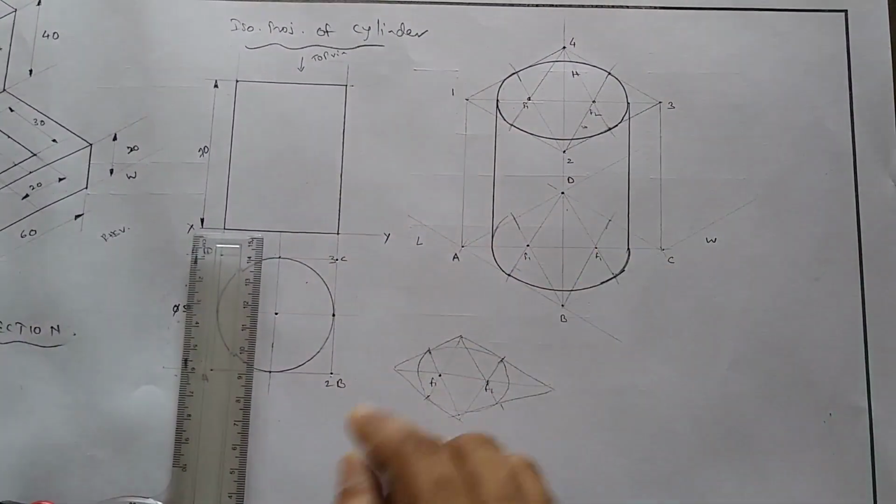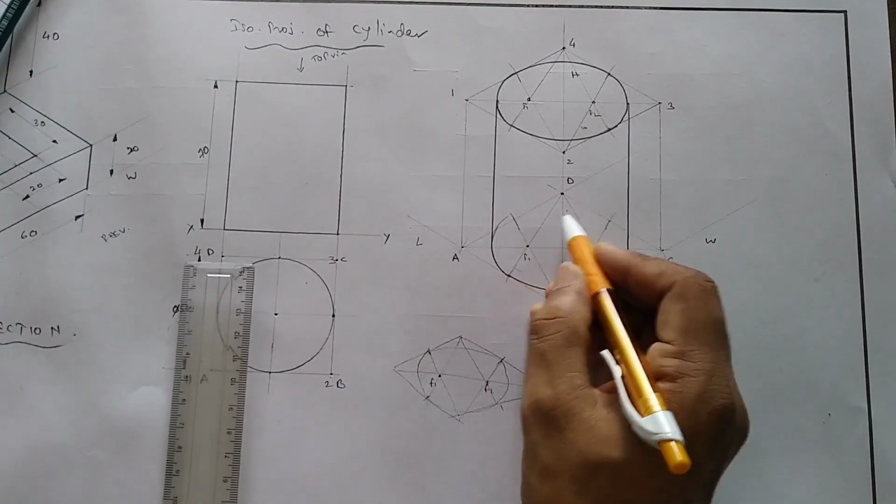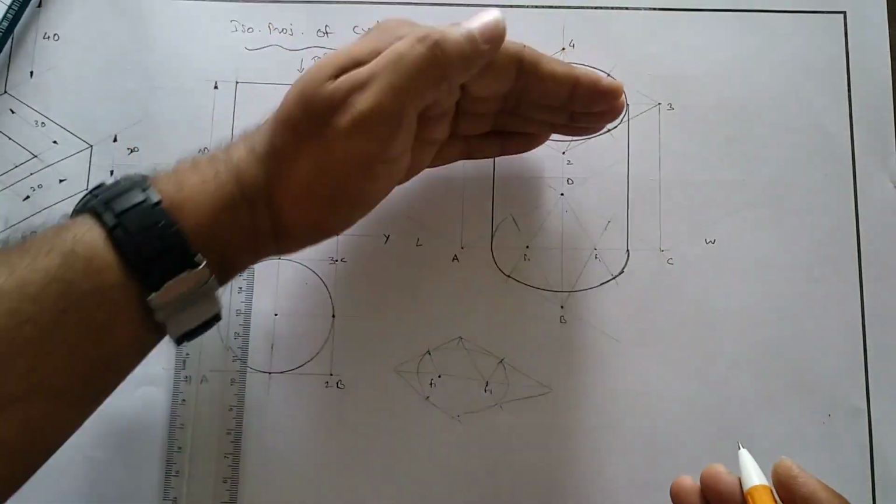Up to this portion only should be dark, and from here to here you can draw the hidden lines of the cylinder, because we also have a back side of the cylinder.